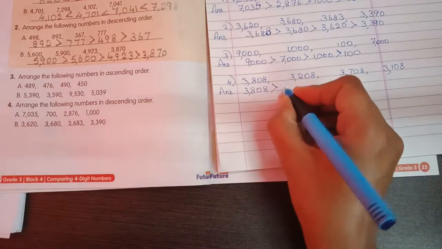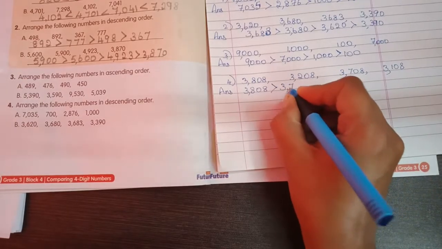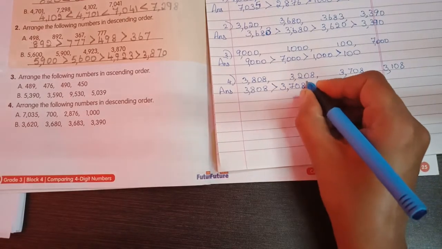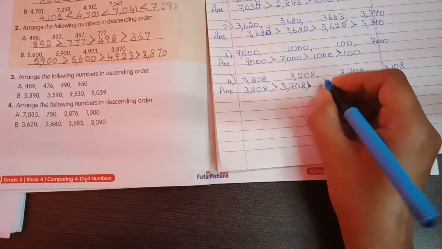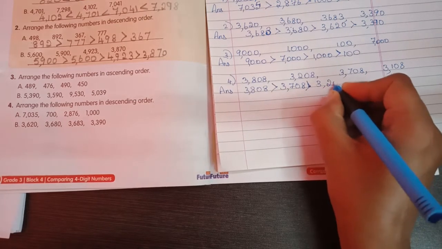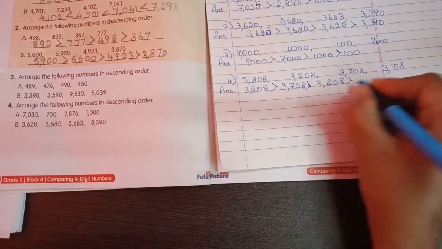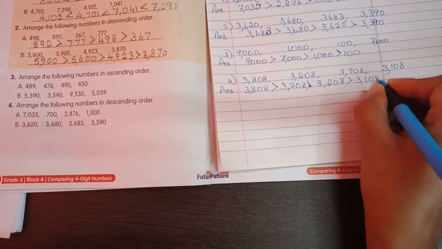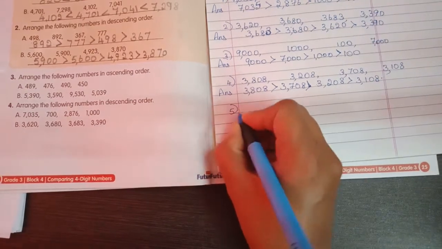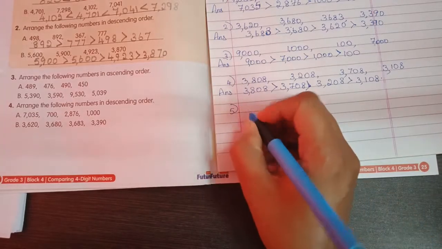So I am comparing the digits in the hundreds place and writing is greater than, okay, 3708 is greater than 3208, which is greater than 3108.